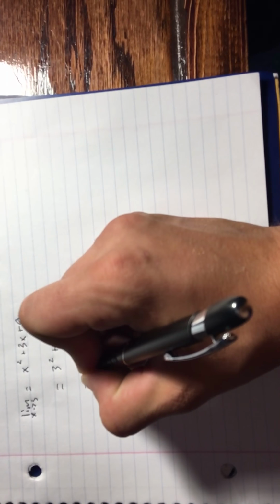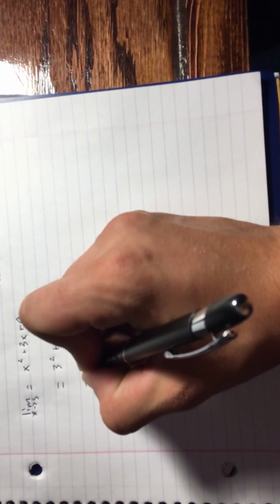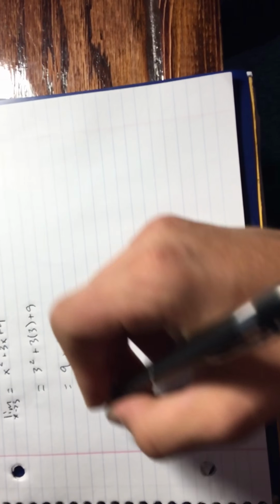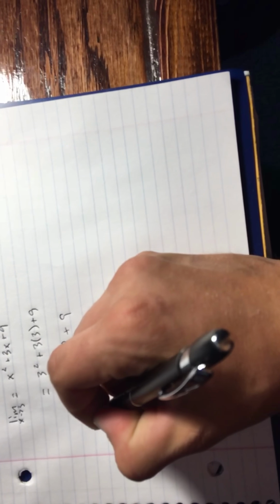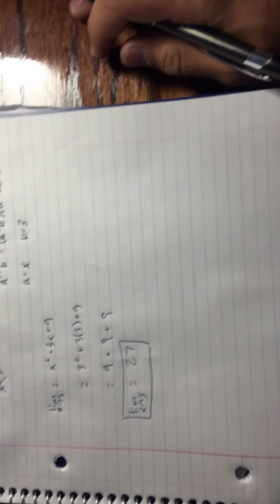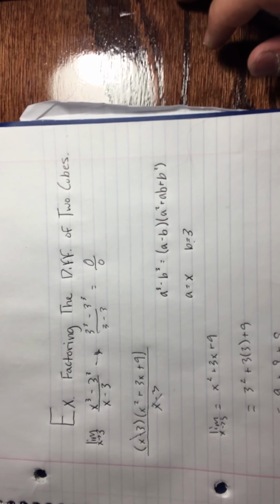When we solve that, 3 squared is 9, plus 3 times 3, which is 9, plus 9, which equals 27. So the limit as x approaches 3 equals 27. And this was solved with the difference of two cubes.